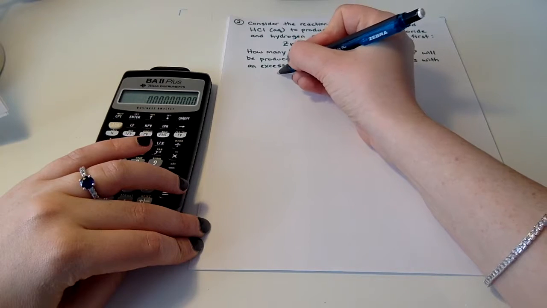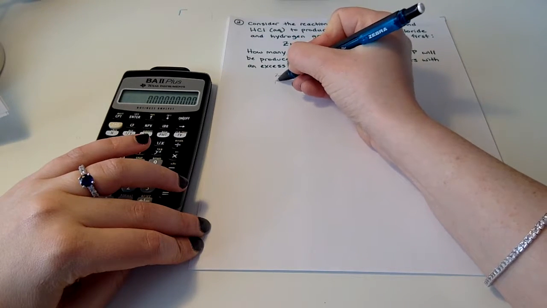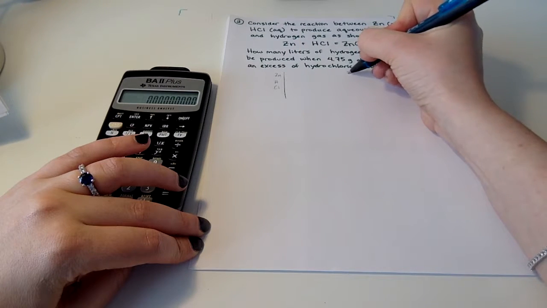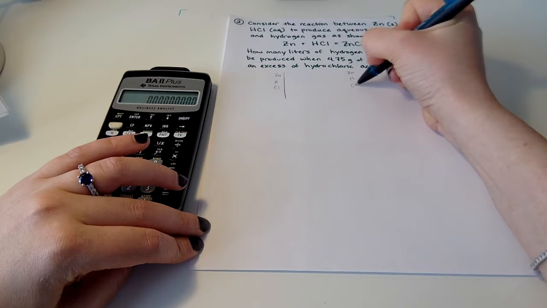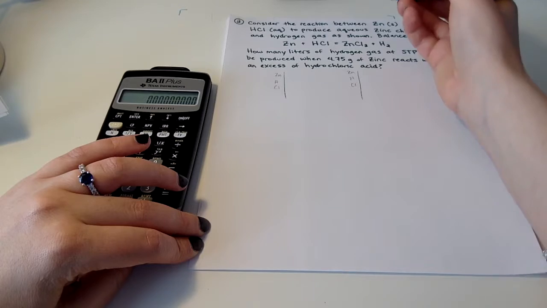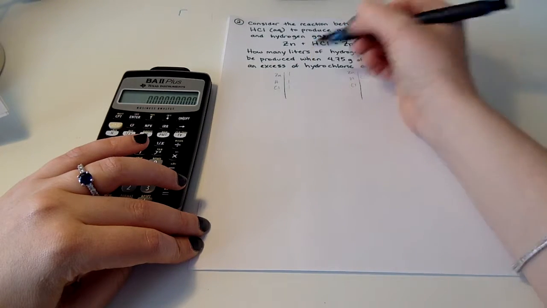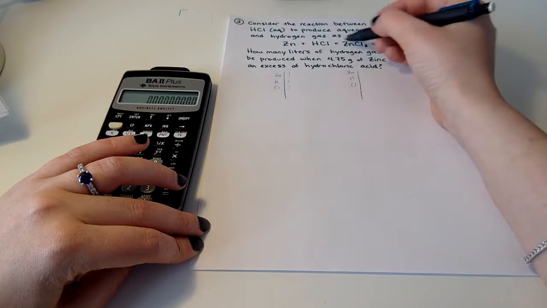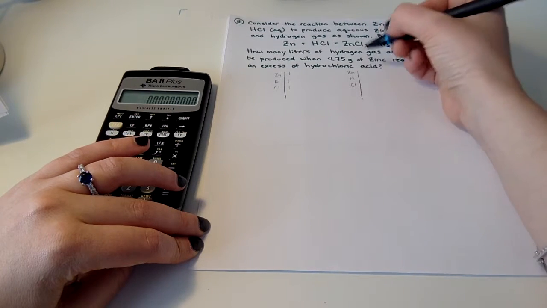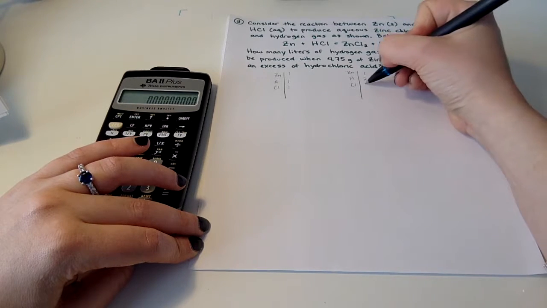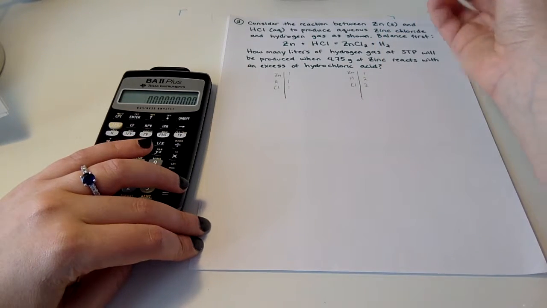So let's see what we've got here. Zn, H, Cl, and we'll do the same thing for the right side. It looks like we've got 1 zinc, 1 hydrogen, 1 chlorine on the left side. On the right side, we have 1 zinc, 2 H's, 2 chlorides.